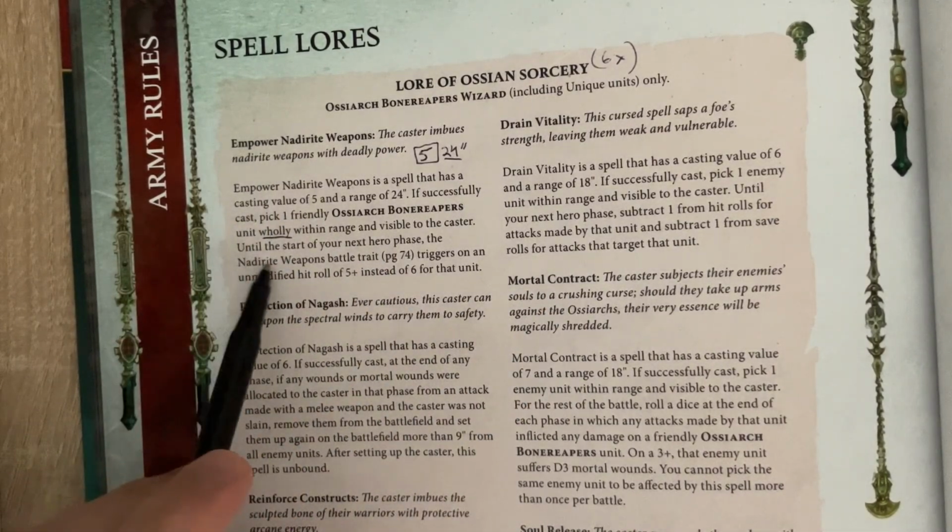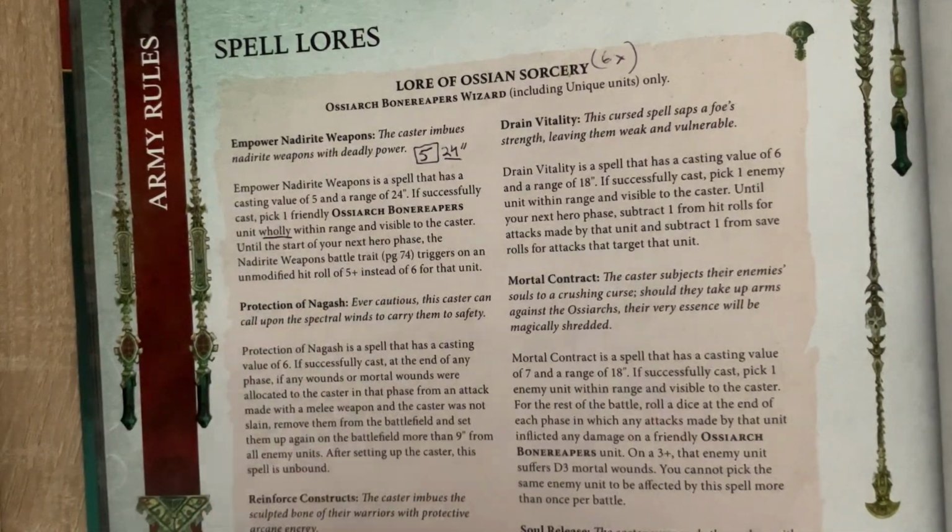You're picking one friendly unit wholly within range visible caster. And then the real rules. Until the start of your next hero phase, so this is the best version of this wording, the Nadirite weapon's battle trait triggers on an unmodified hit roll of 5+ instead of 6 for that unit. So this is exploding hits on 5s. I haven't done the math on that either.